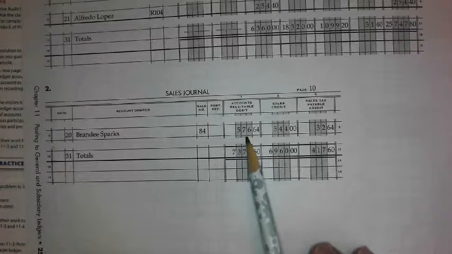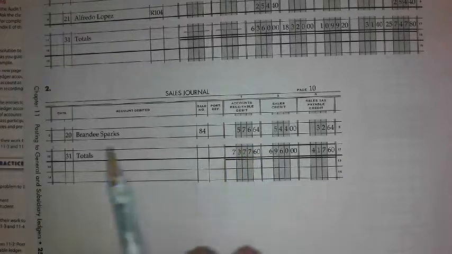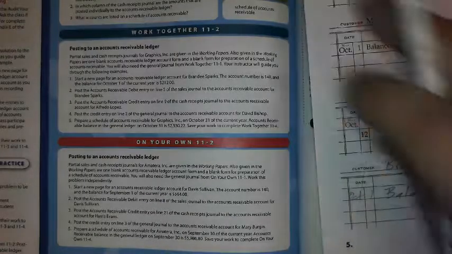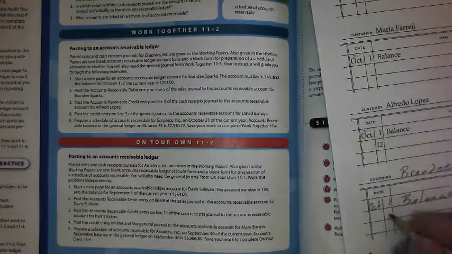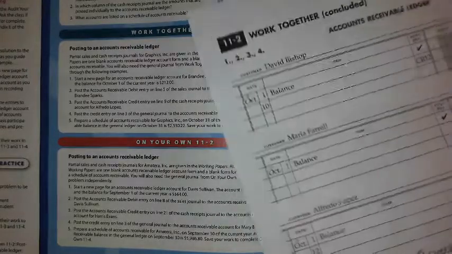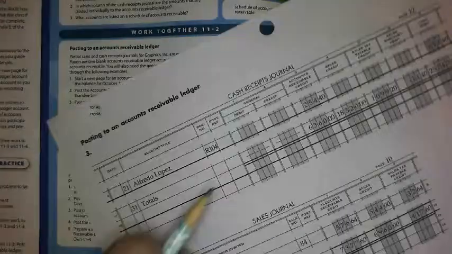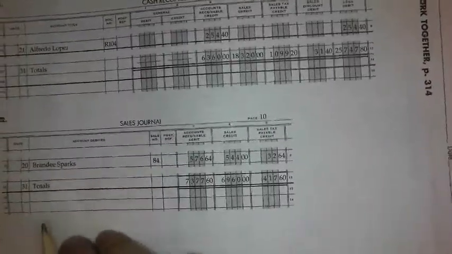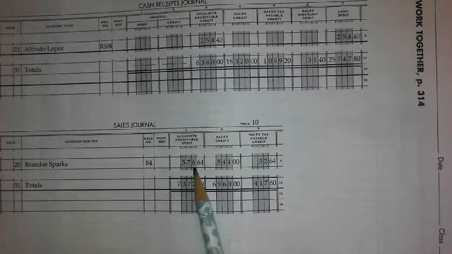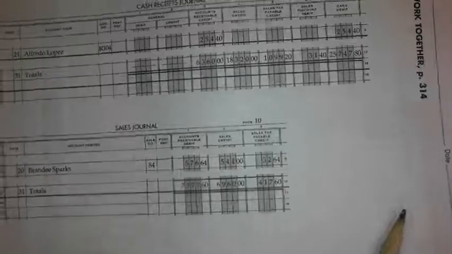And there's her accounts receivable debit, $576.64. Step 1 is always to write down the date. The date was the 20th. And then the next step, turn this back over. Her debit was $576.64.